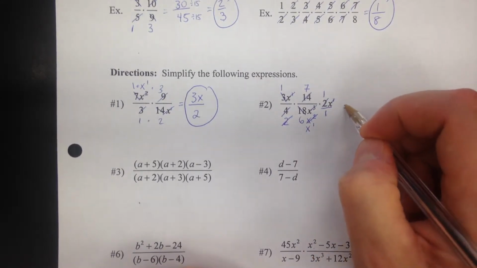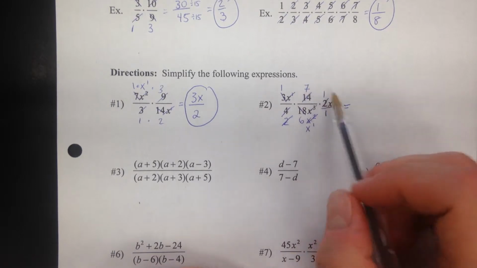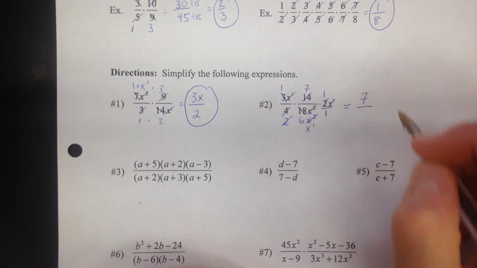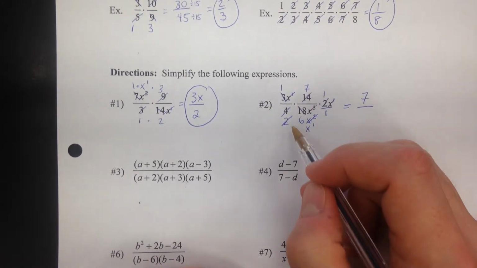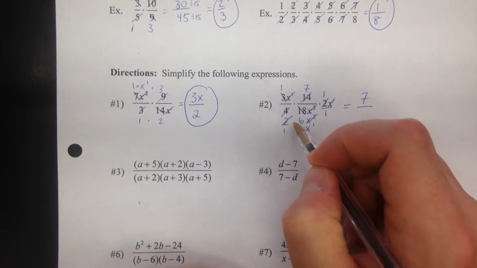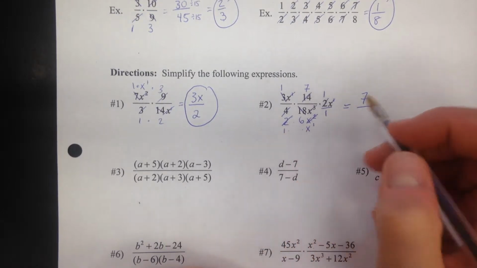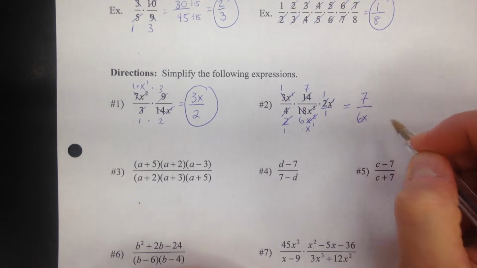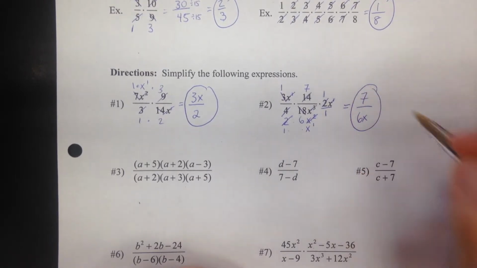So out of all of this, we have 1 times 7 times 1, which is 7. And then we have 1 times 6 times x times 1, which is just 6x. And that's it. That's as far as you can go.